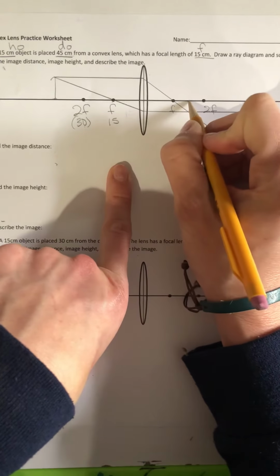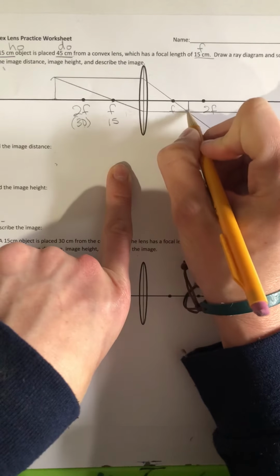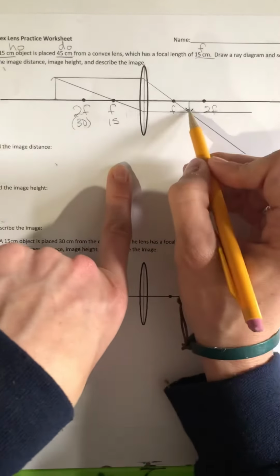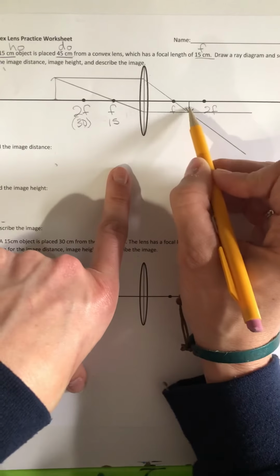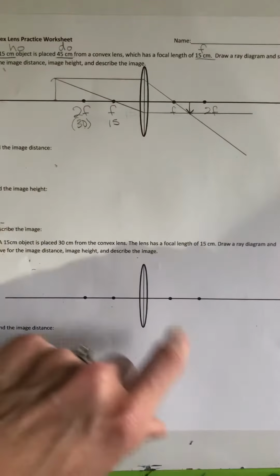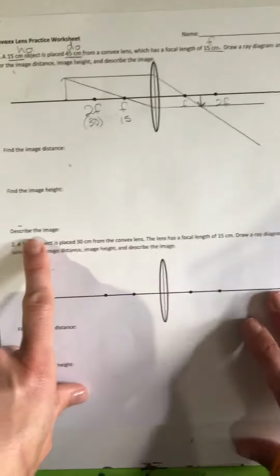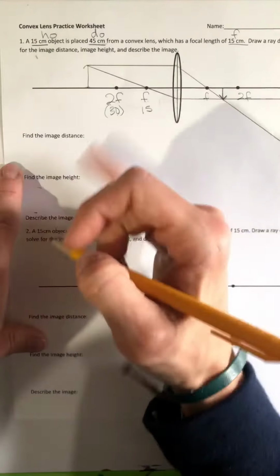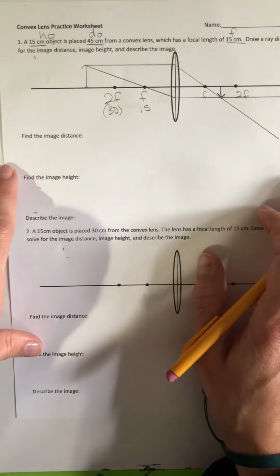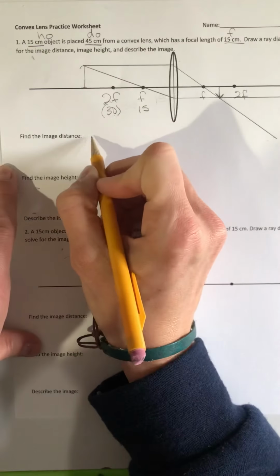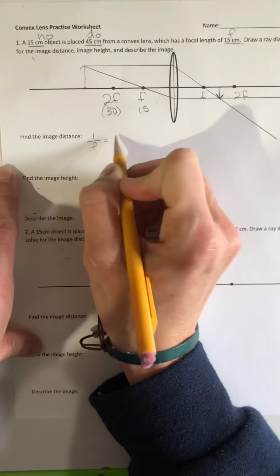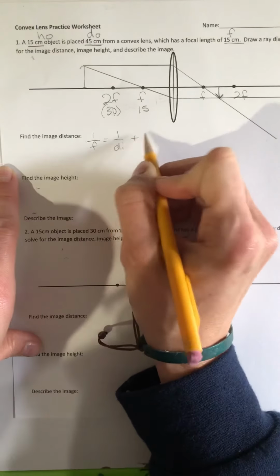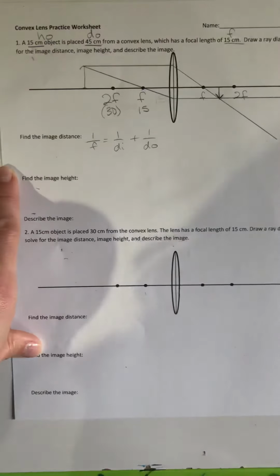So I'm going to go from the axis and draw an arrow down. So I can see that it's a small arrow and it's pointing down. So that's going to help me when I'm going to describe my image. All right, so the first thing, I'm going to find the image distance. So my formula for that is going to be 1 over F equals 1 over DI plus 1 over DO.